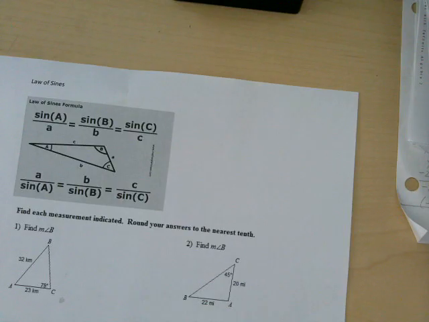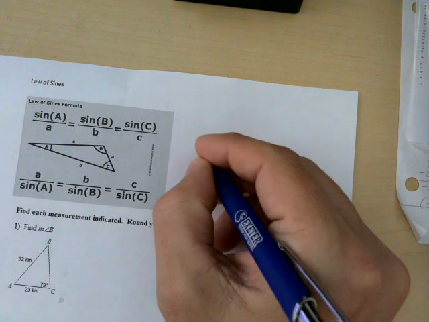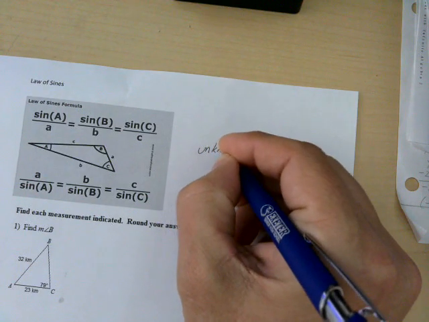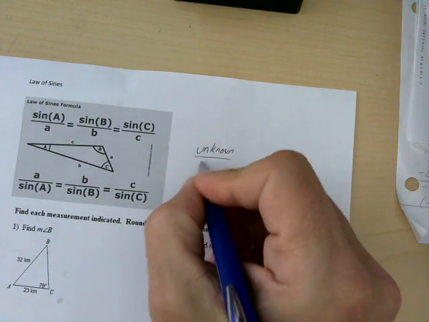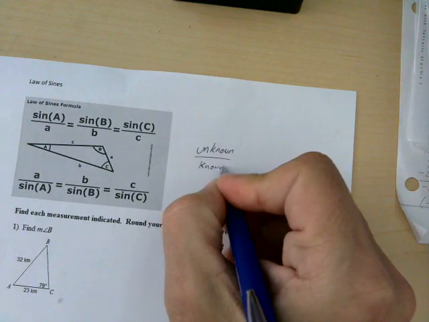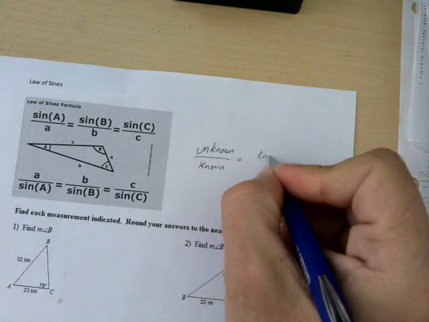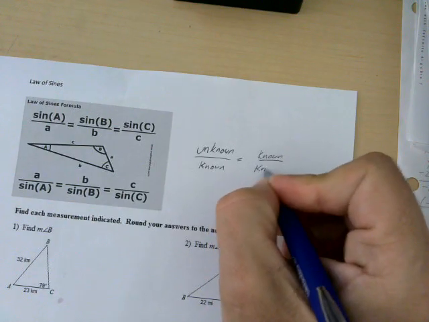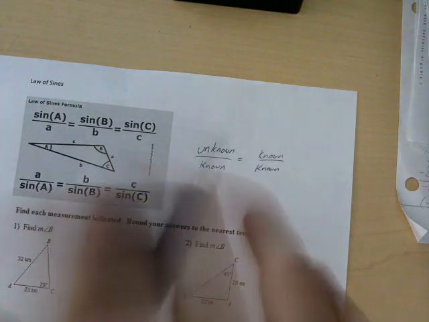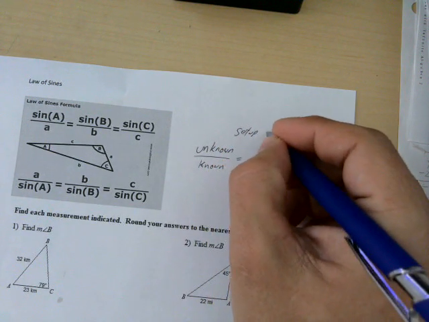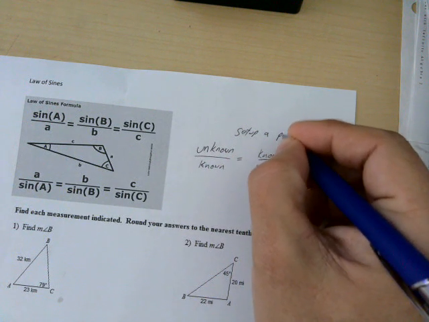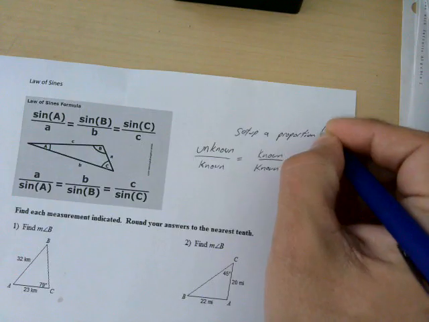So real easy setup. Whatever I'm asking for, I'm either going to be asking for a side or an angle. Whatever that unknown is, I always want you to get in the habit of putting it in the upper left-hand corner. We're going to be setting up a proportion, which is two ratios. So we're going to have an unknown up top, a known, and that's going to equal a known over a known. This will make sense once we see actual numbers. That's how we do law of sines.